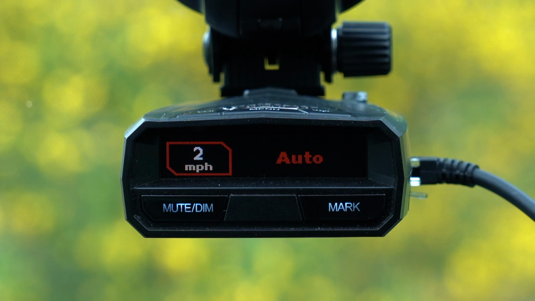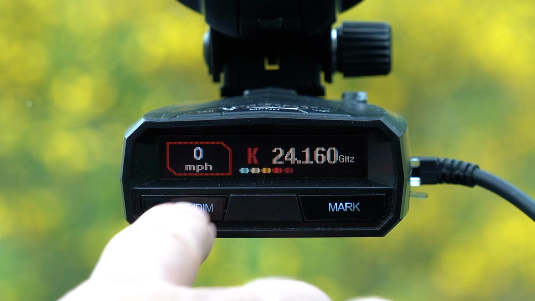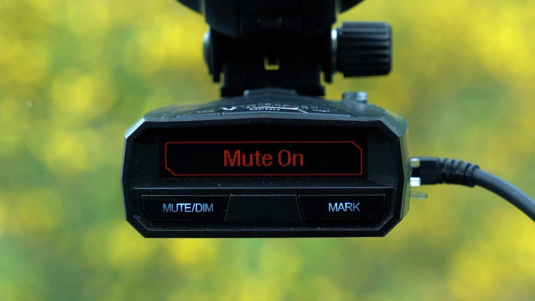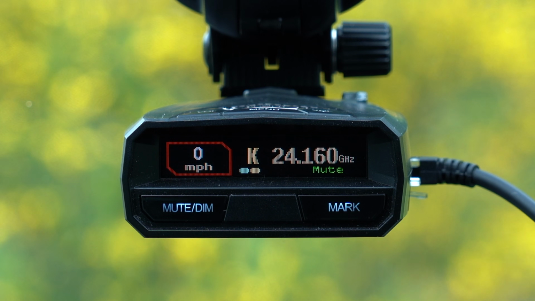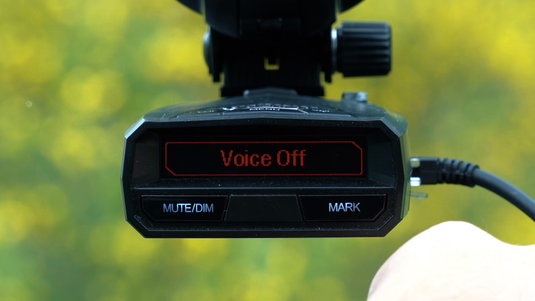KA band, for example, is much more likely to be a legitimate threat, a police officer. You're going to get a lot more false alerts on K band and X band too, for that matter. So knowing the band can definitely be very helpful. We can go ahead and trigger a K band alert next so you can see what that's like. Go. There's my K band alert. We'll just go ahead and manually mute that as well. So you can hear that it's actually telling you KA band or K band. Now, once you get comfortable with the different bands, if you like, you can actually turn those off.